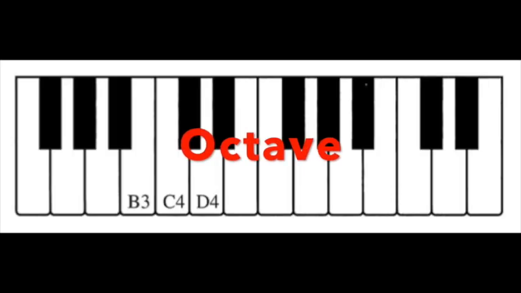All the pitches from one C up to, but not including, the next C, are said to be in the same octave register. As we see here, the white key above C4 would be named D4 because it is in the same octave register. But the white key below C4 would be named B3 because it is in the lower octave register.